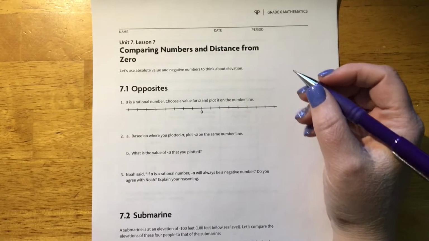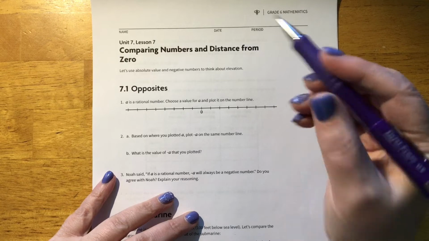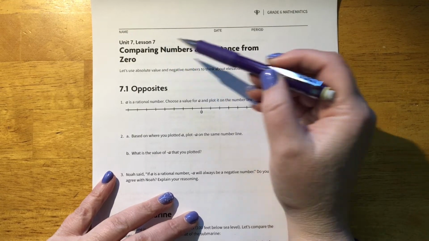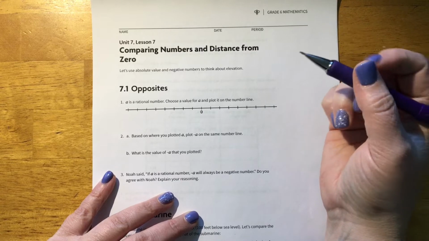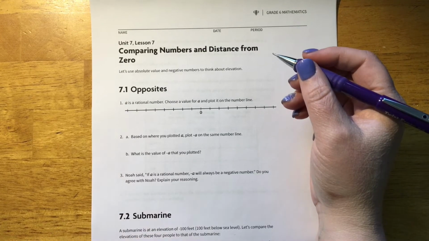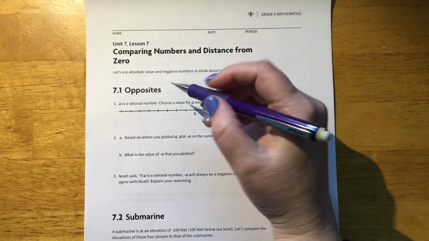Alrighty, here we go. We're going to dive into lesson 7. Lesson 7 is called Comparing Numbers and Distance from Zero. Alrighty, so let's dive in. Activity number 1 is all about opposites.